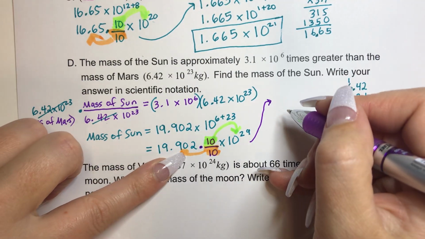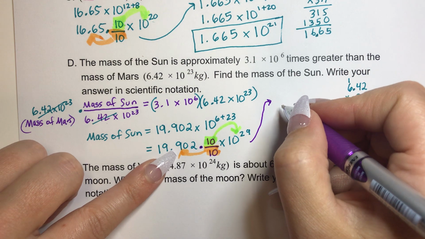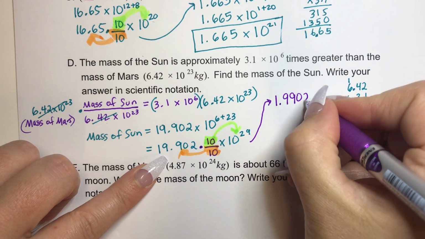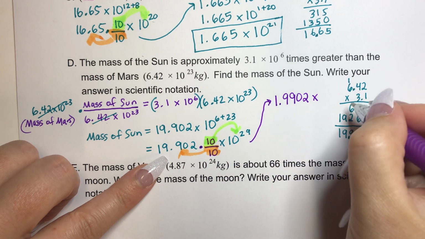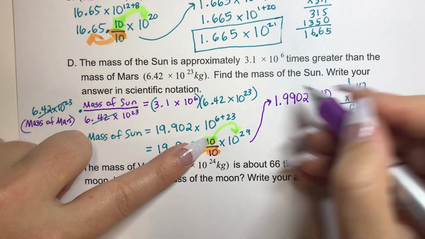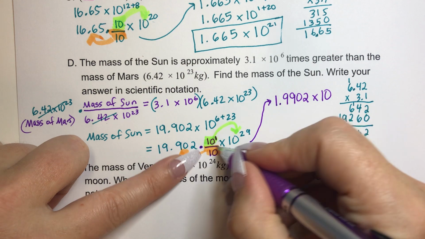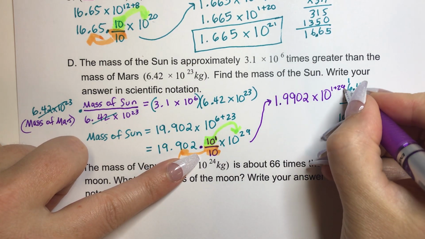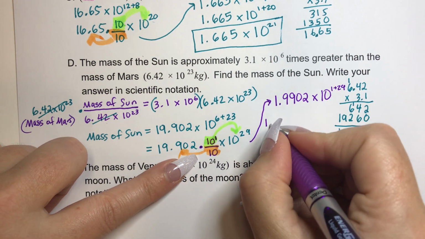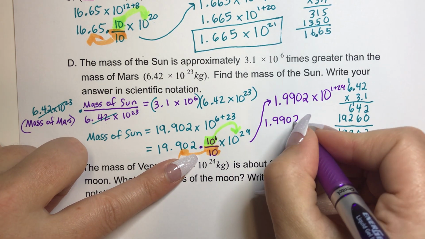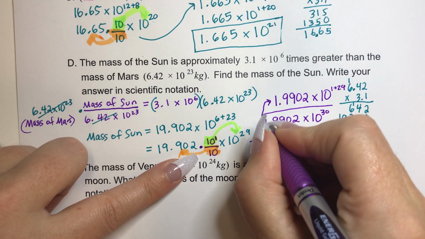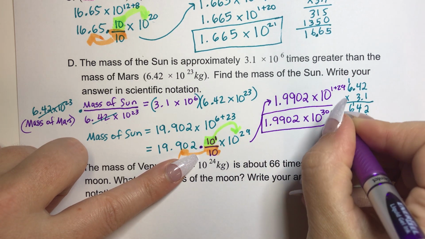So 19.902 divided by 10, that means the decimal place moves over 1. It's going to be 1.9902 times 10 to the, this is a 1, so we're going to be doing that product rule, 1 plus 29, or 1.9902 times 10 to the 30th power. That would be our answer.